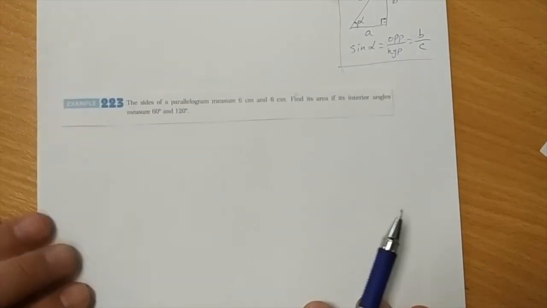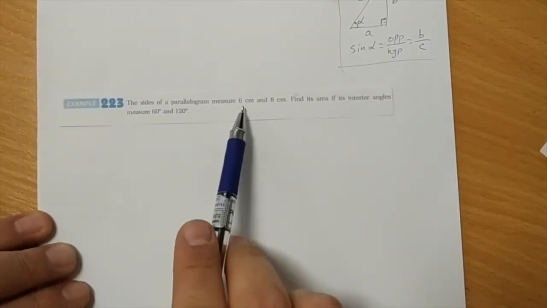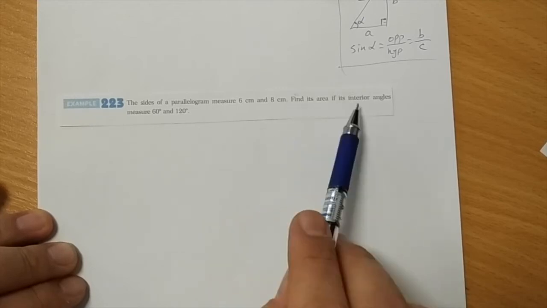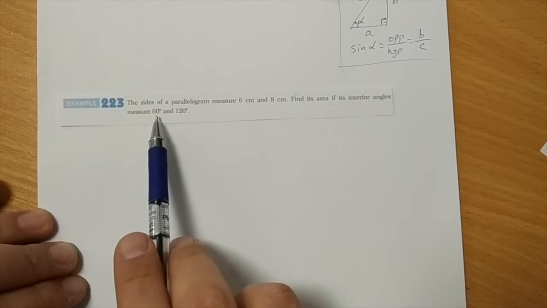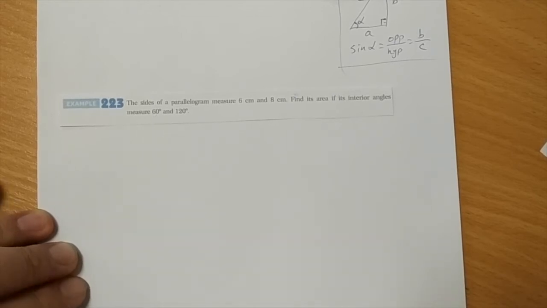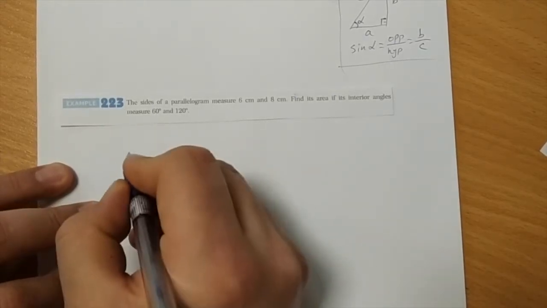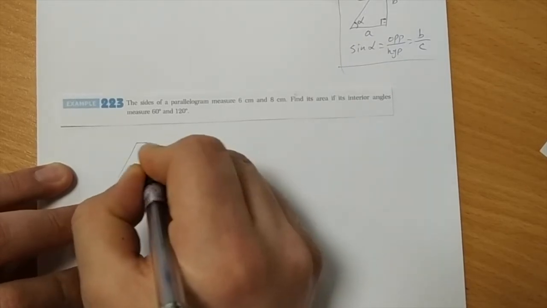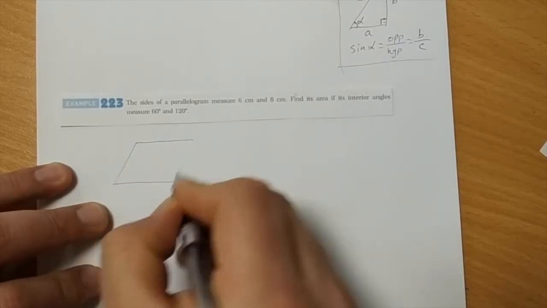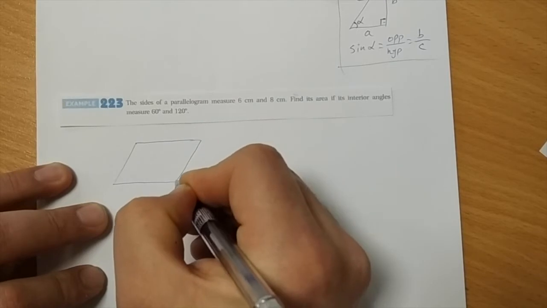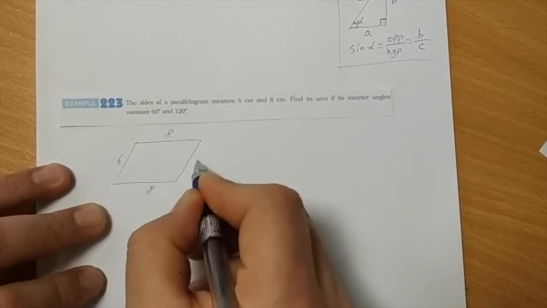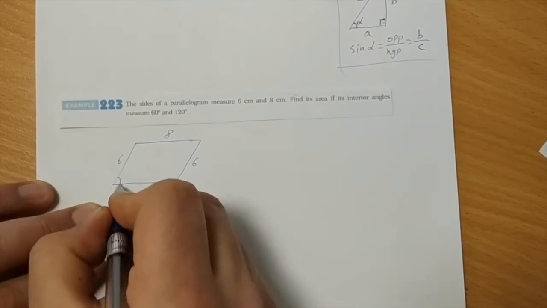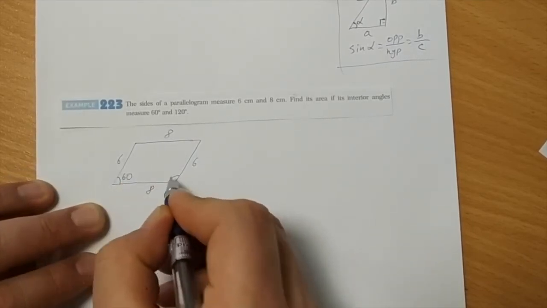It's given here. The sides of a parallelogram measure 6 and 8 centimeters. Find its area if its interior angles measure 60 and 120. So let me draw the parallelogram. Let's say the sides are 6, 8, 8, 6. This angle will be 60, the other will be 120.